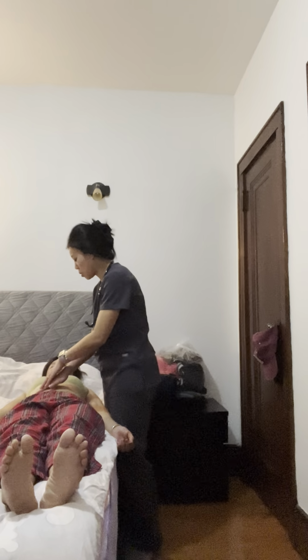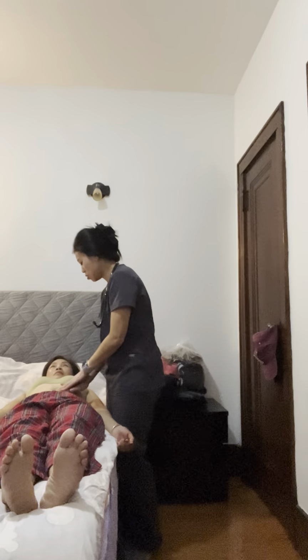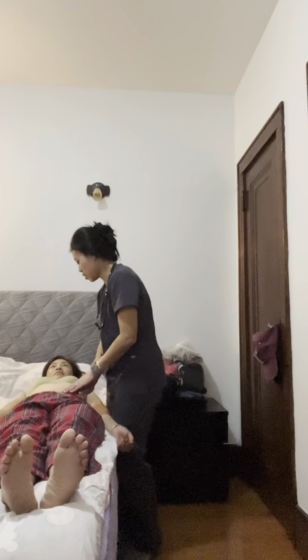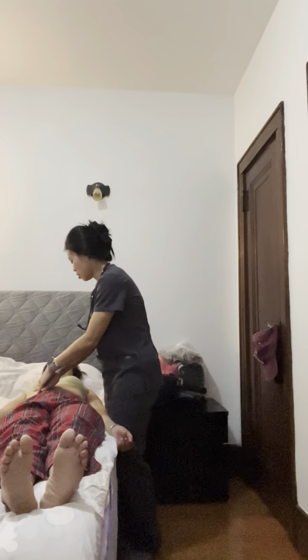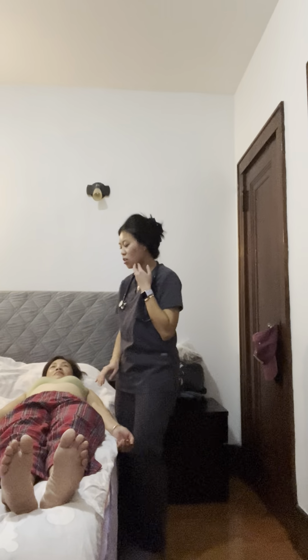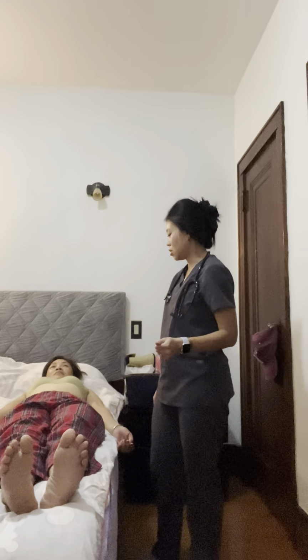Now I'm going to palpate all four quadrants. Do you feel any pain? No. Any pain? No. Any pain? No. Okay, very good. You can sit up.